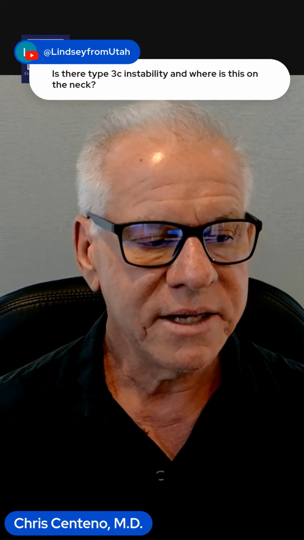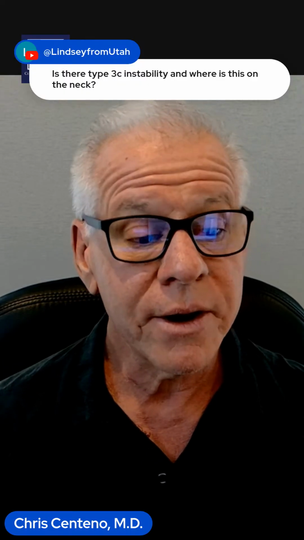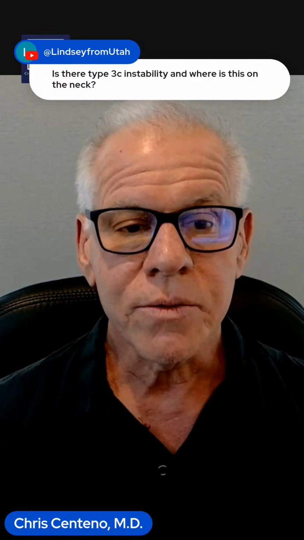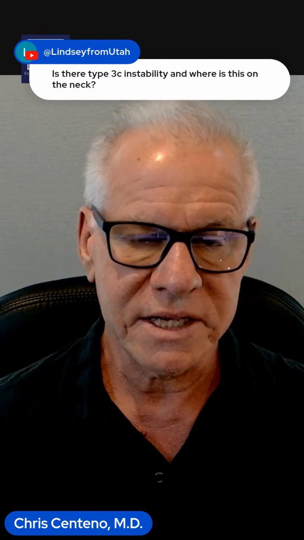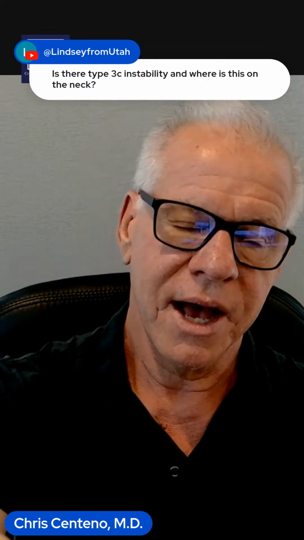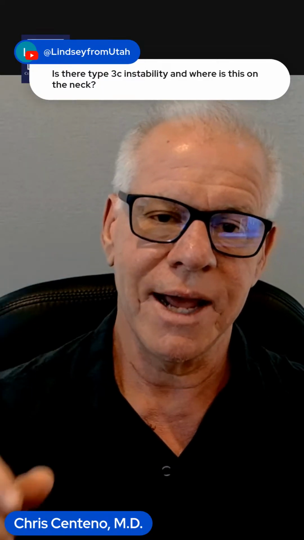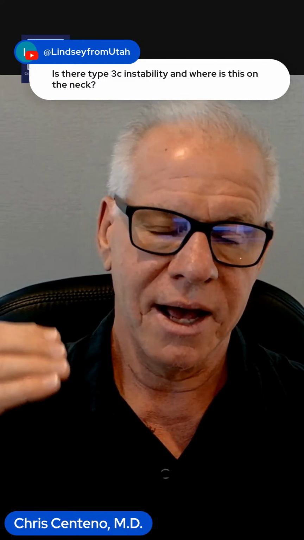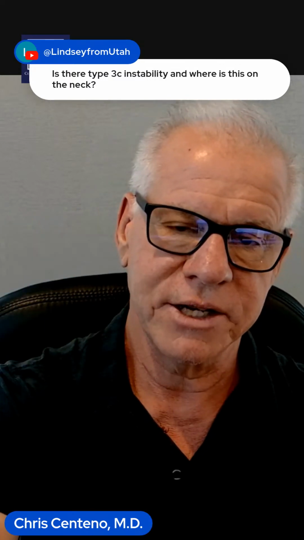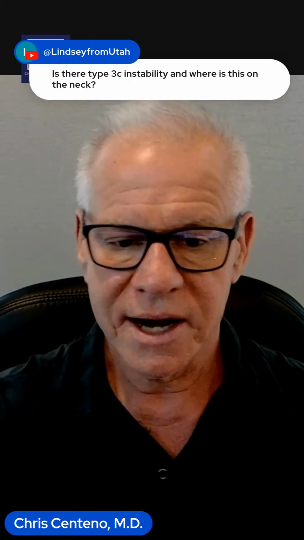Is there type 3C instability, and where is this on the neck? You know, there really isn't. I think early on in that typing system, I had thought that there might be a type 3C, and that would be both extra translation, flexion, and extension. But I've just settled on a type 3A, translation and flexion, a type 3B, translation and extension, and kept it there.